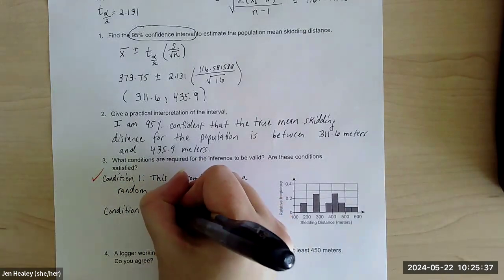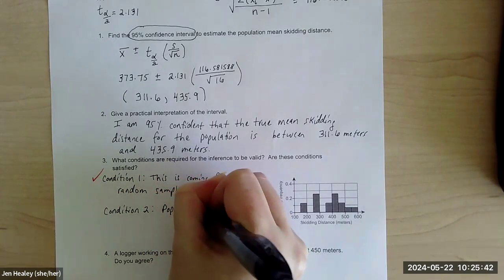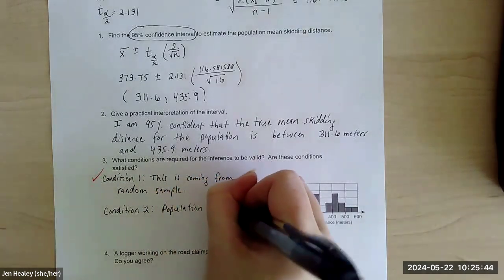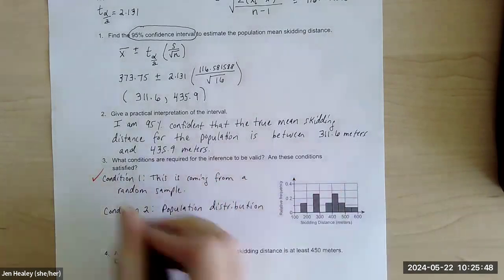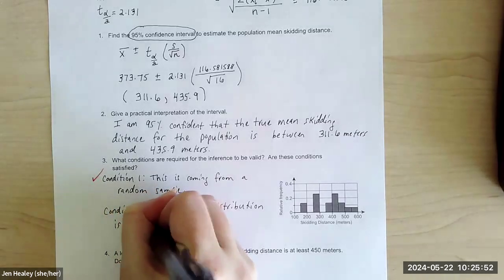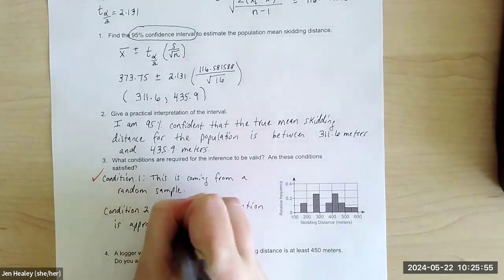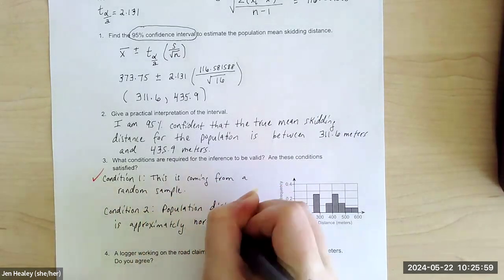So I'm assuming that the population distribution is approximately normal. Okay.